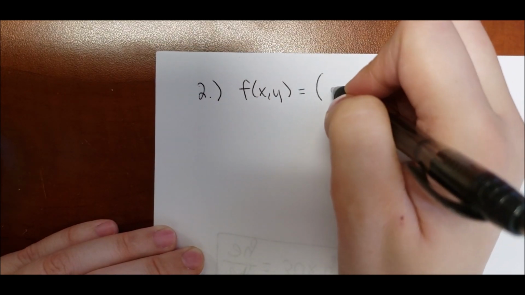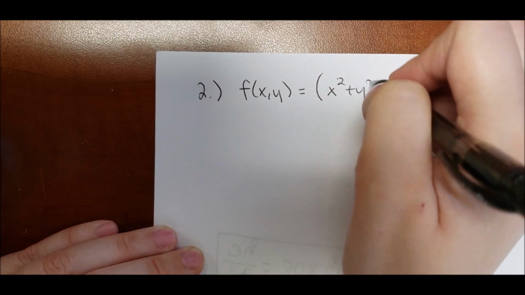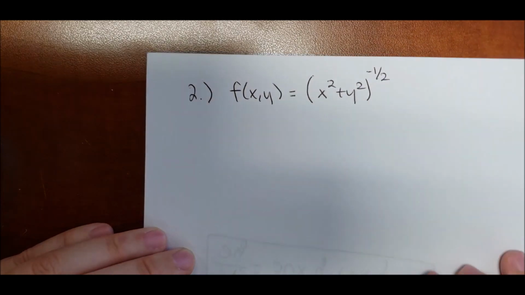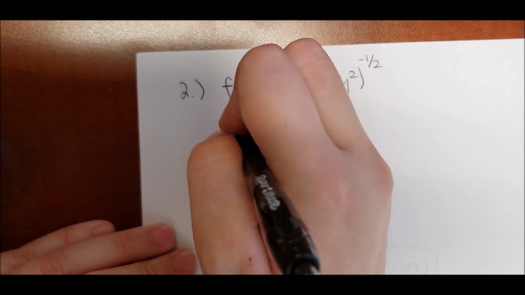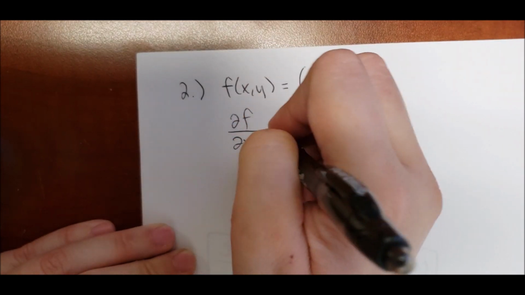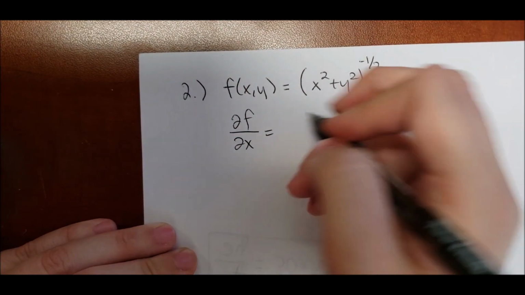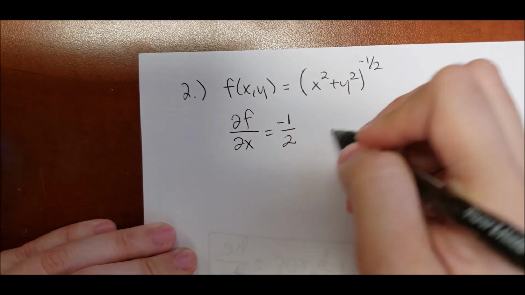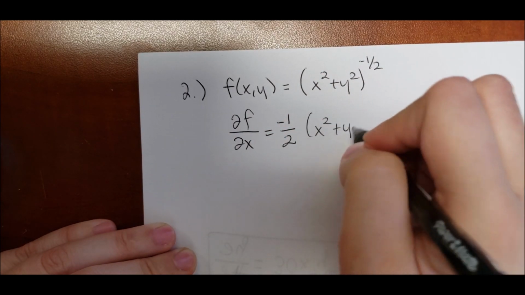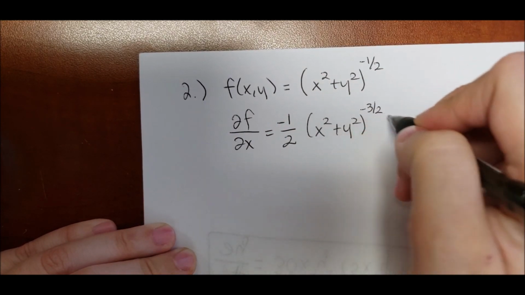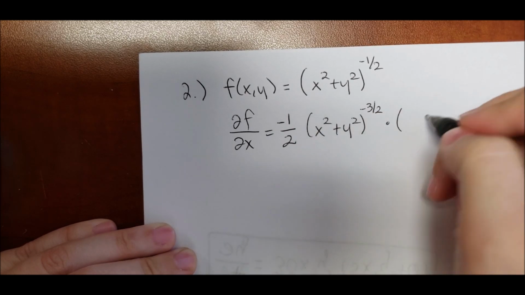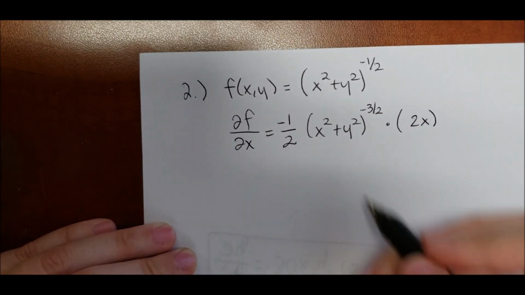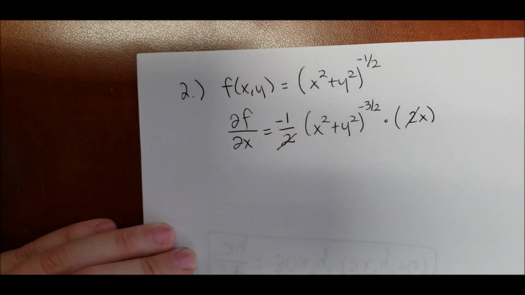So I'm going to rewrite that as a negative 1/2 power. So it comes down. And the derivative of x squared is 2x. And I have a 2 and a 2.